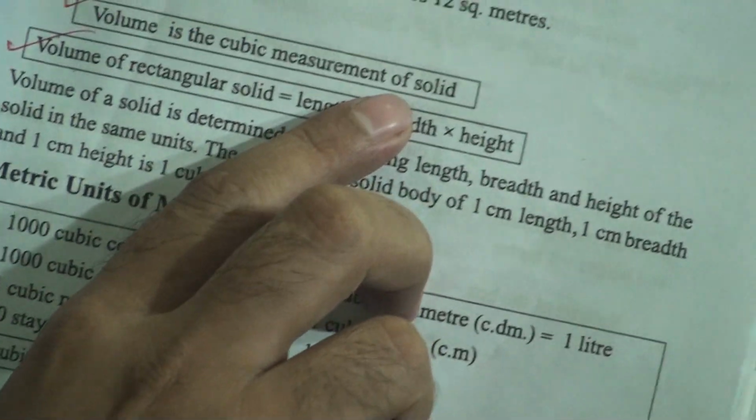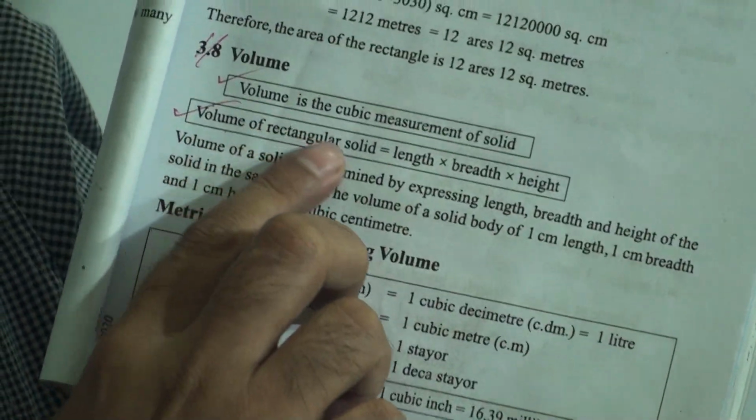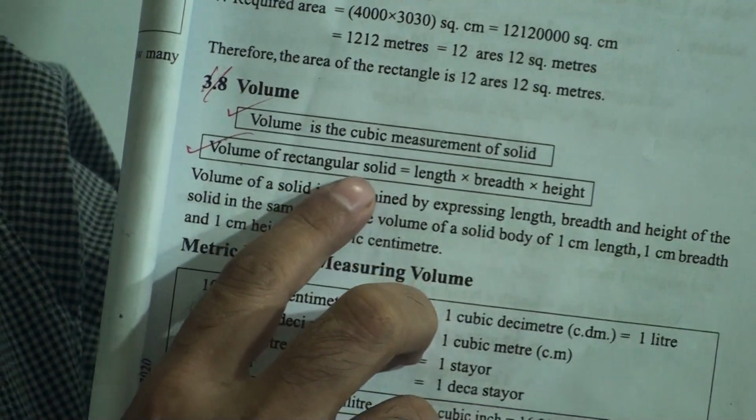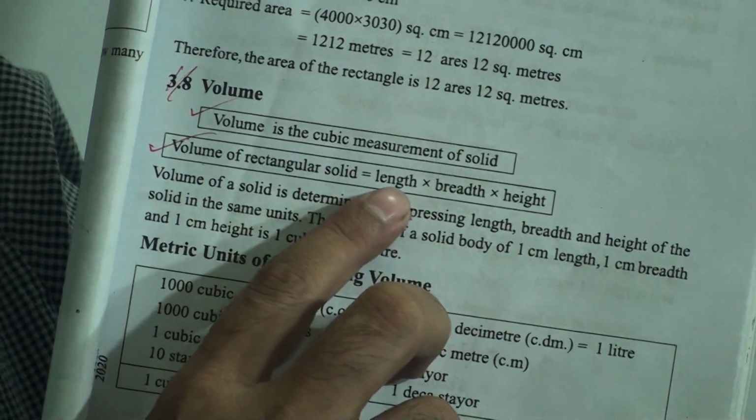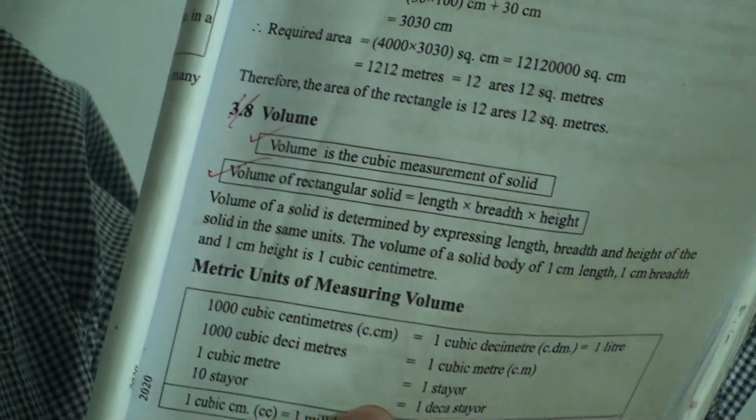And the next topic I can discuss here is volume. Volume is the cubic measurement of a solid. And the formula for the volume of a rectangular solid is given here, that is length into breadth into height. And you know the main or basic unit of measuring volume is cubic meter.